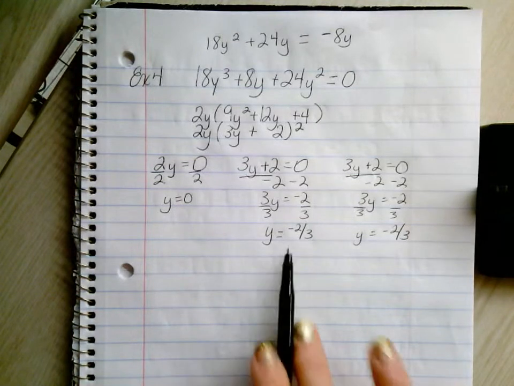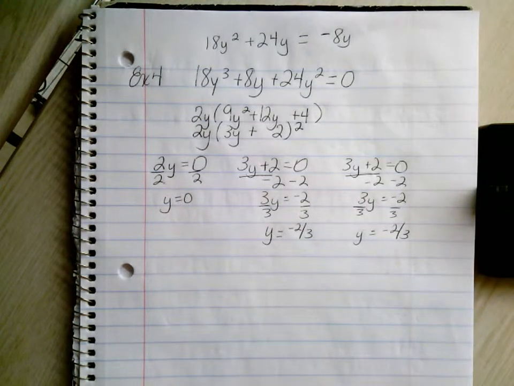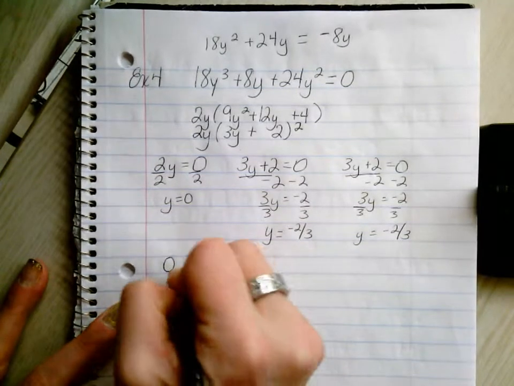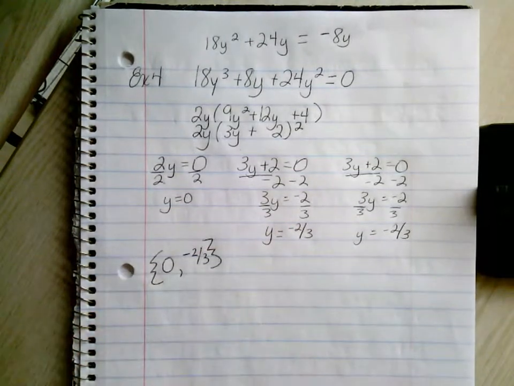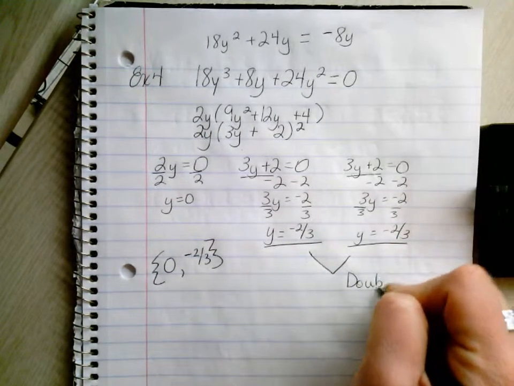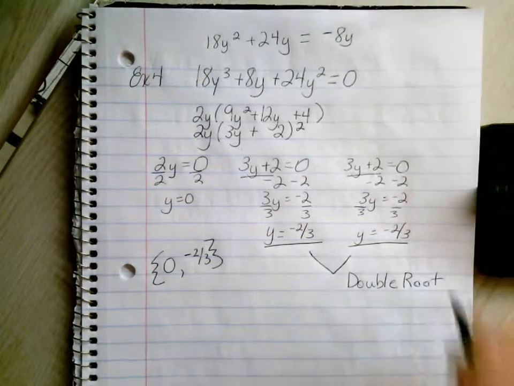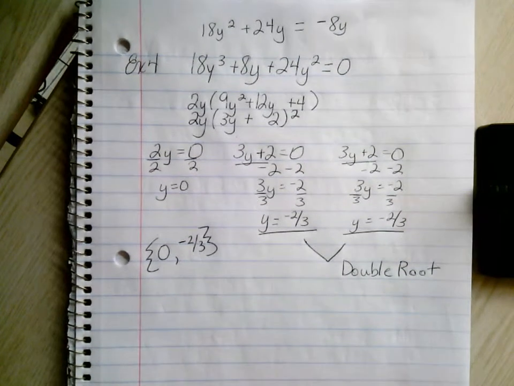Do I really need to list that negative 2/3 twice? No, because if I plug it in and test it, I'm not going to test it twice. So 0 works and negative 2/3 works. They show you the check there for you. Okay? Incidentally, because this appears twice, it is called a double root. They give that in the paragraph below. And they also tell you, list it only once in the solution set. Don't waste your time on it.